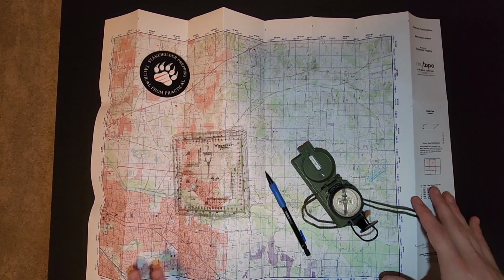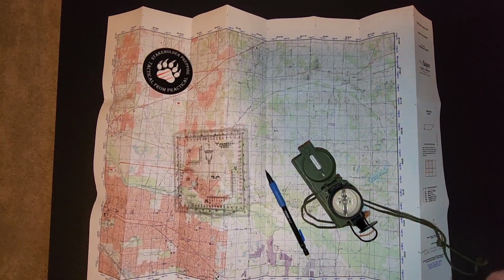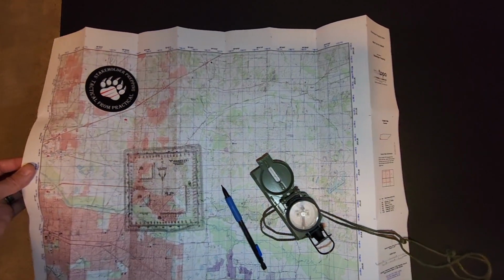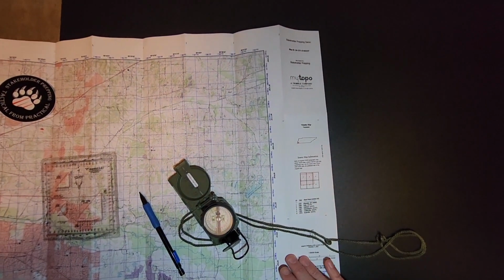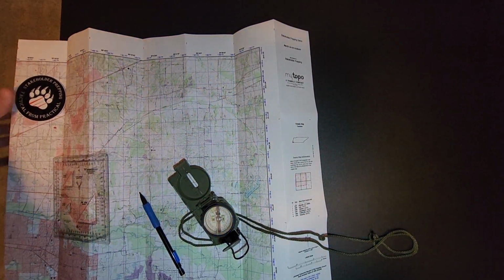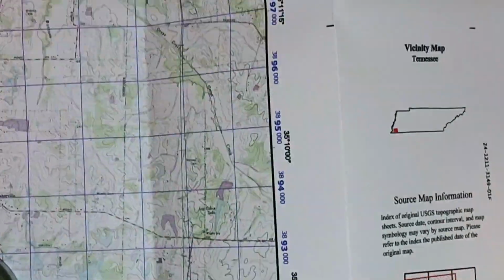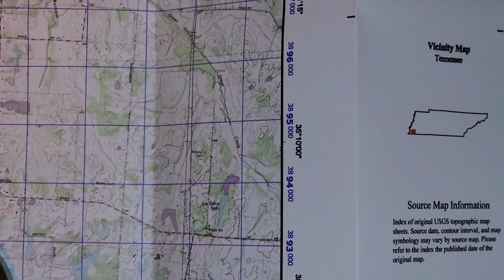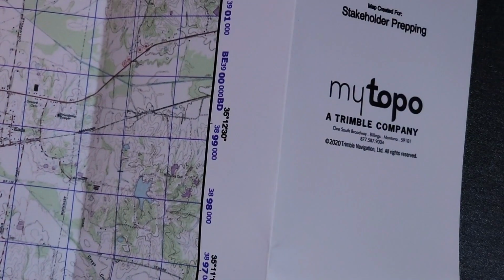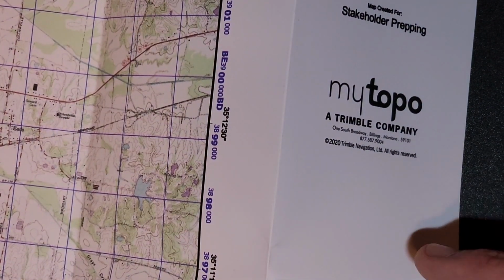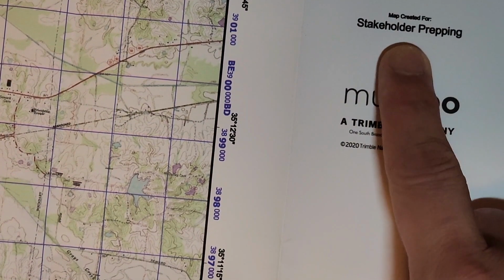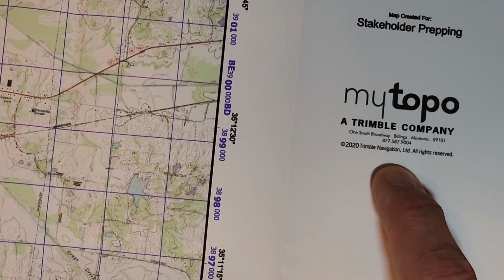And our map is really our most important piece here. If we look at our map, over on this right-hand side, and I'll zoom in here in just a moment, we can see all of the information about our map: where it was created, when it was created, and most importantly, in this case, who created it, MyTopo. It even says Stakeholder Prepping up there. We got these maps from MyTopo.